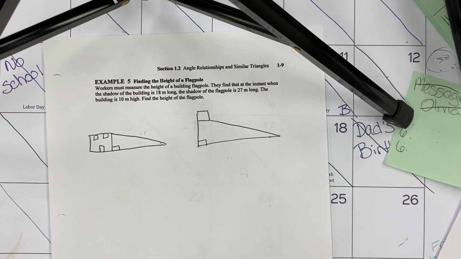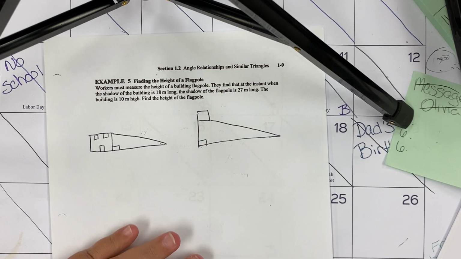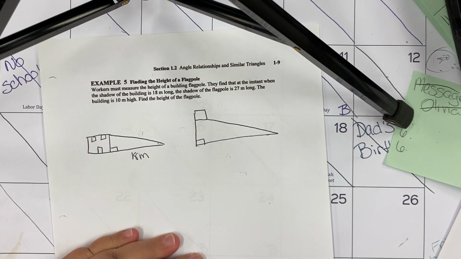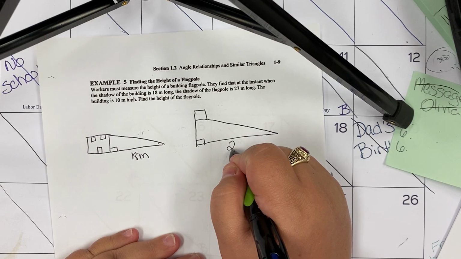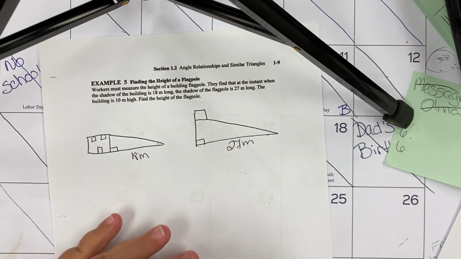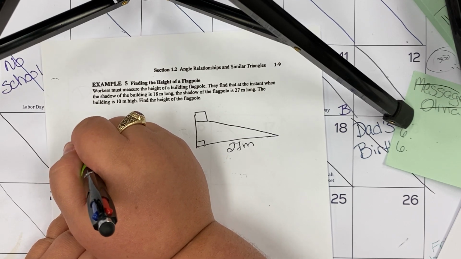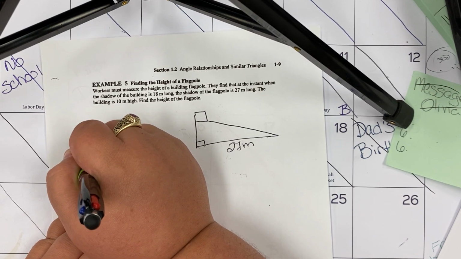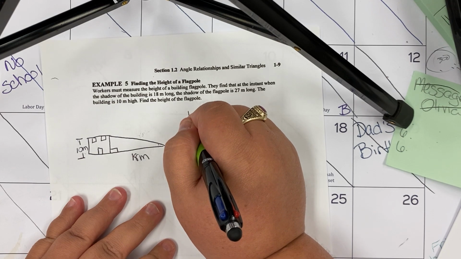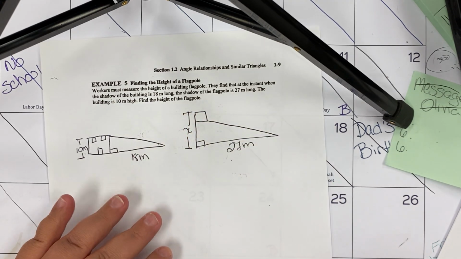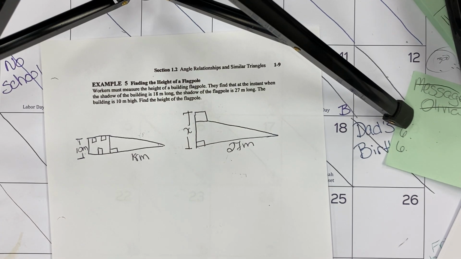So look back at your word problem. They find at the instant when the shadow of the building is 18 meters long, the shadow of the flagpole is 27 meters long. The building is 10 meters high. We need to find the height of the flagpole.